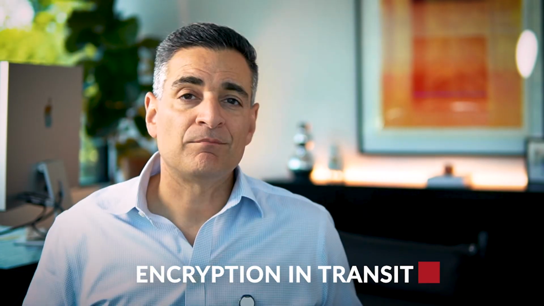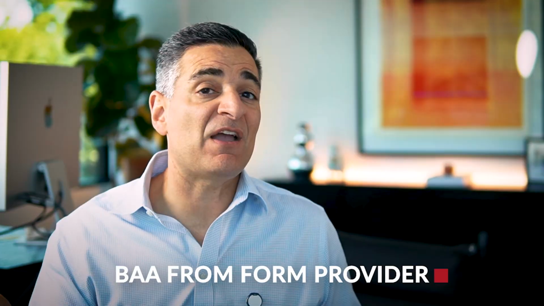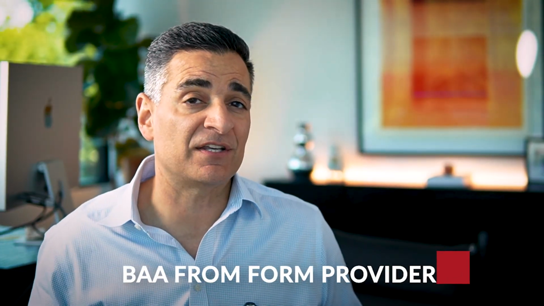Item number 4 to check, secure your web forms. This is where most healthcare websites fail. There's a few things that a compliant contact form is going to need. First, encryption in transit, meaning somebody fills out that form, everything's encrypted. Second, a BAA from whomever the form provider actually is, which will often be your hosting company, but if you're using something like JotForm, you'll need it from them.